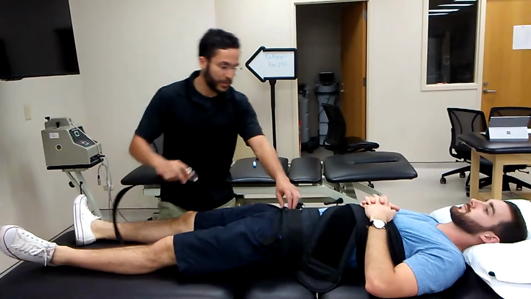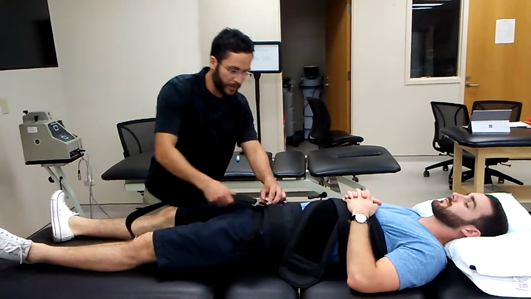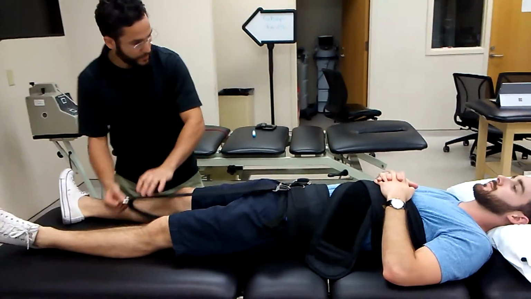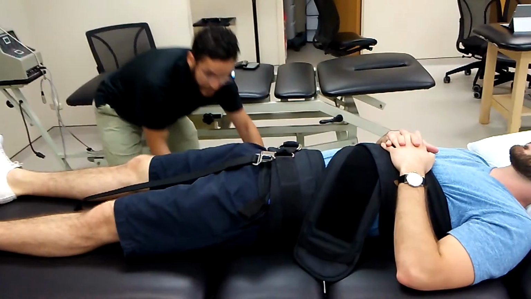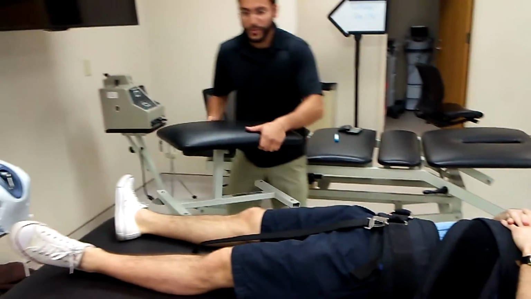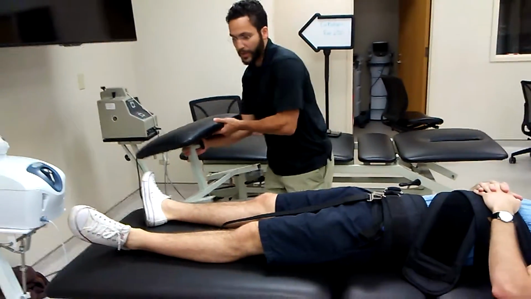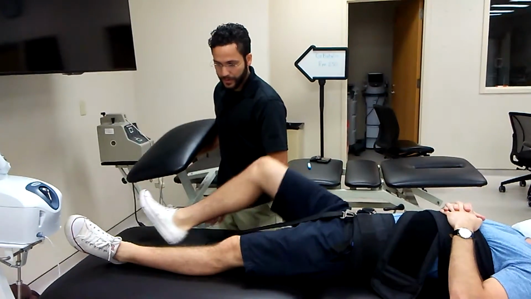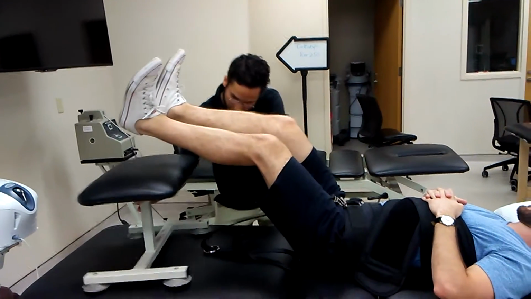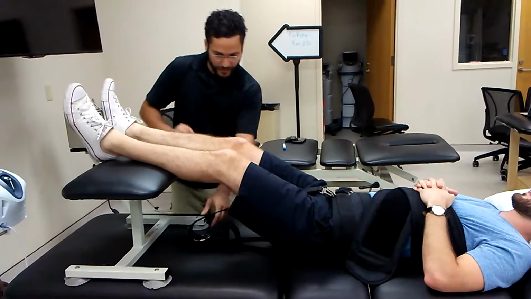What to do is we're going to clip this on the metal ring, and since this is muscle spasms of the posterior back, we're going to prop his legs up. And it should be flexed.